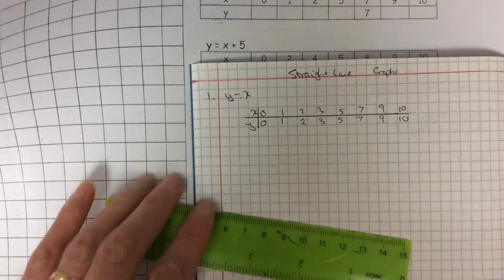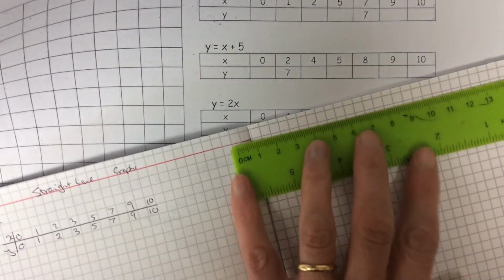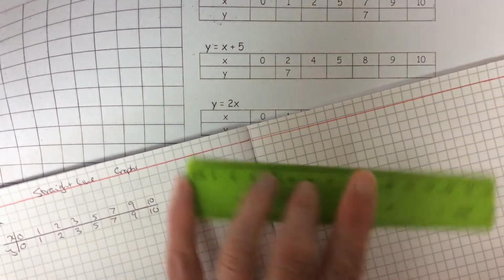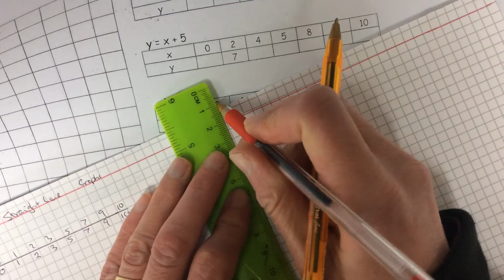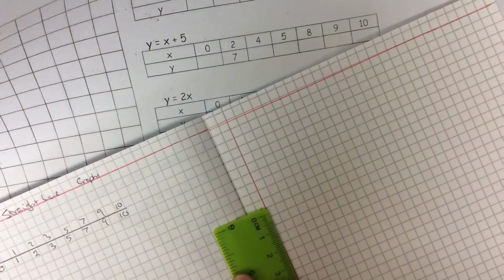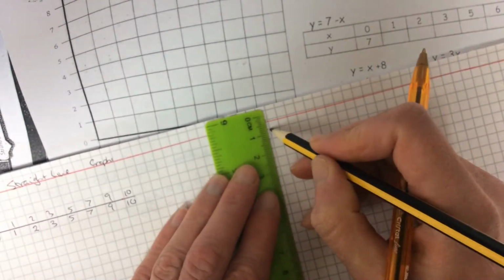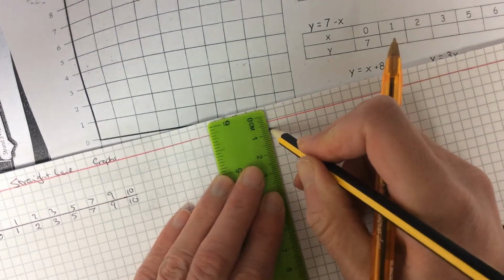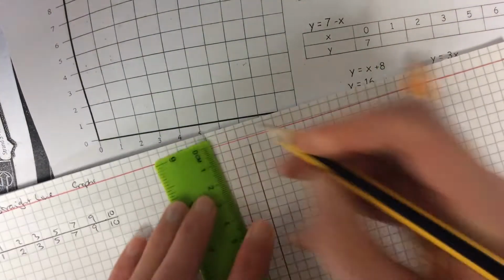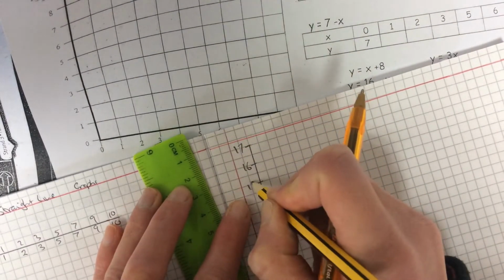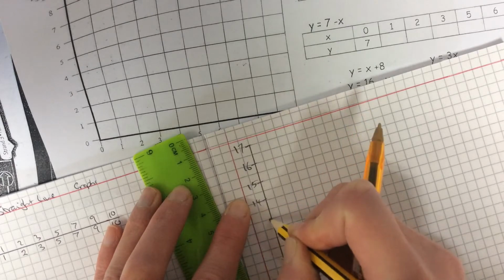Then, over on the other side of your page, or on a different page, it doesn't really matter, I would like you to draw a set of axes. In this set of axes, I would like you to go from 0 up to 17. So 17 at the top, and then just go down, labelling this all up.